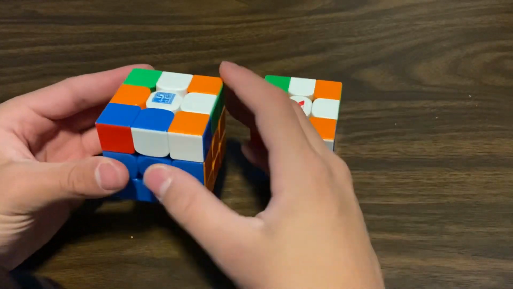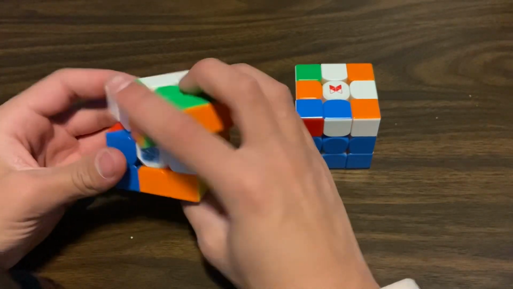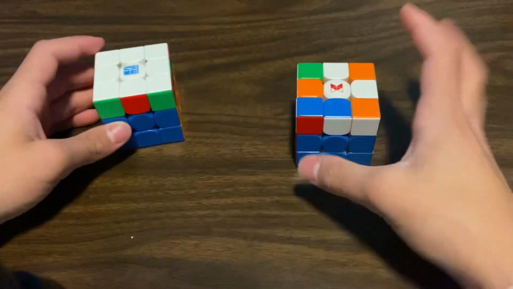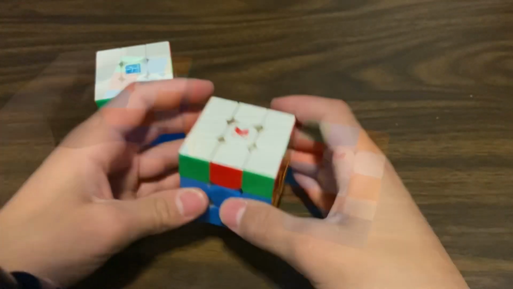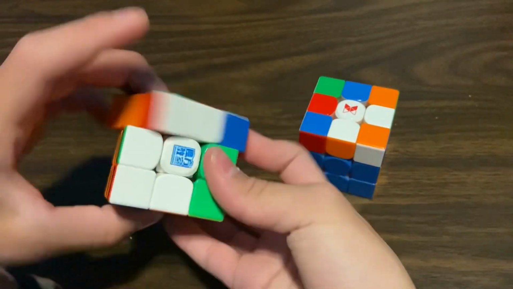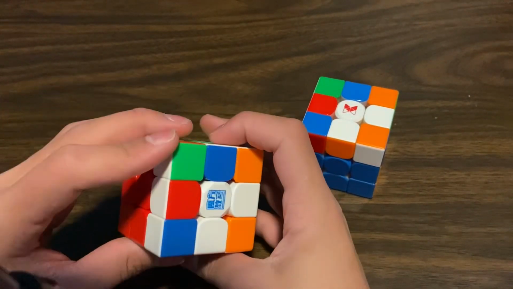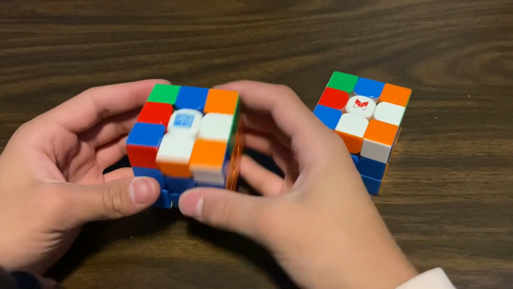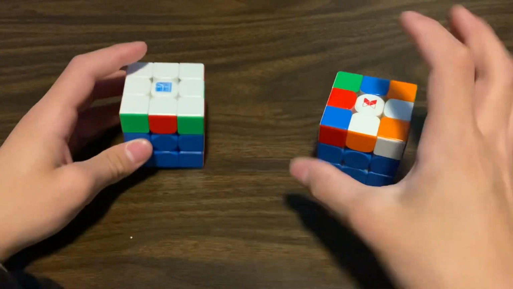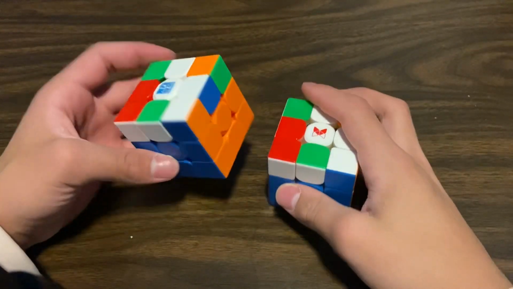Now we have this case where we have the corners facing out here and this bar like this. Algorithm for this goes like this. Wider U prime, wider, drag U, pitch U, U prime, like that. Next is the mirror. You can use the lefty alg like this, or you can use this case from the back like this.